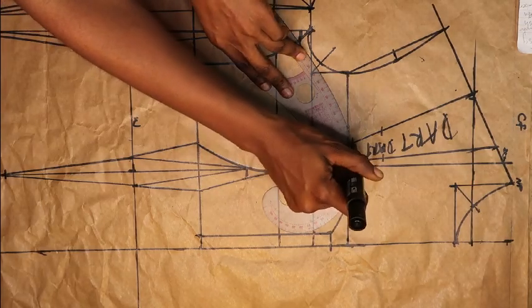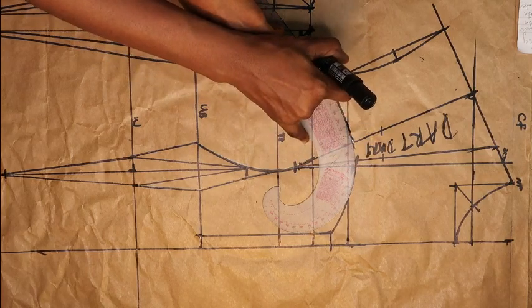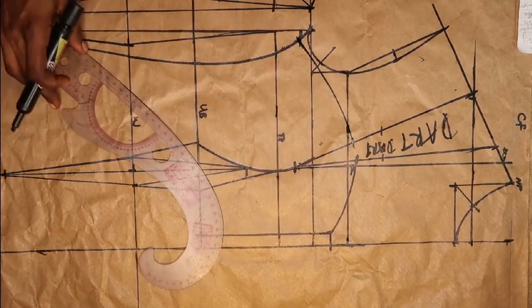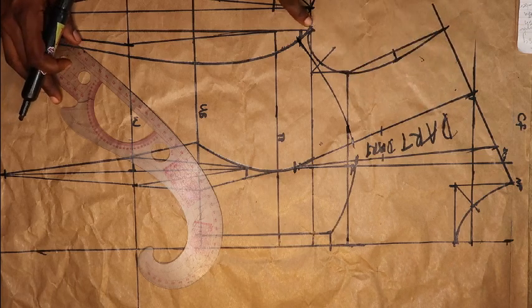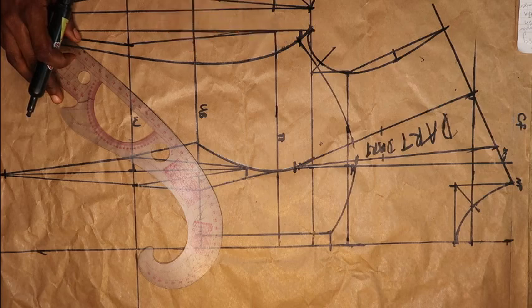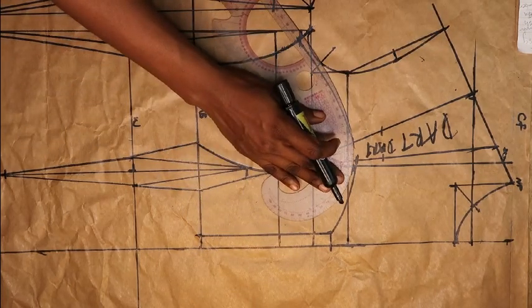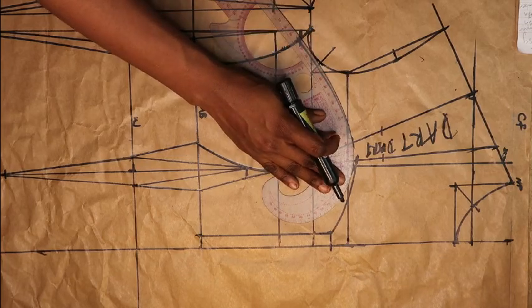So I'm going to connect this straight to that point. Okay, so this is how it's going to be. If you want to come down 2 cm, you can go ahead and connect from that point to that 2 cm. Or if you still want to maintain your armhole line, all you have to do is just connect it to that point like so.